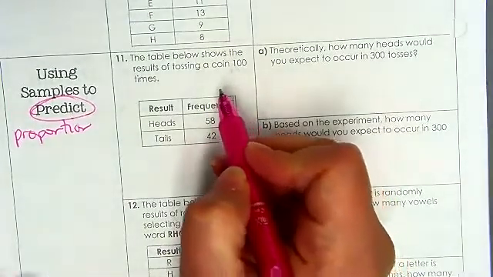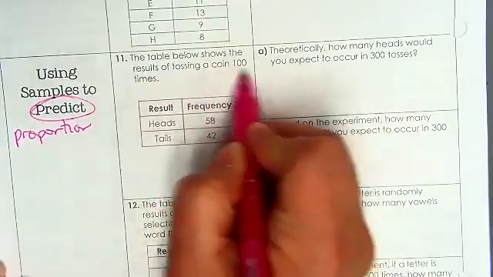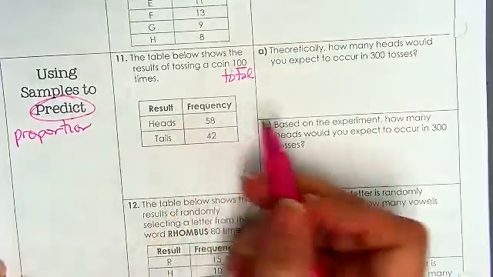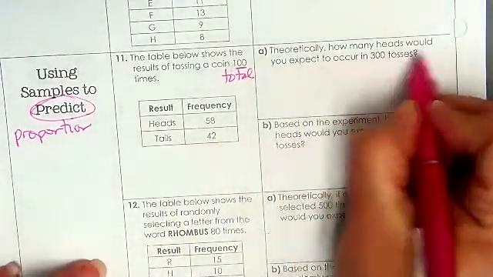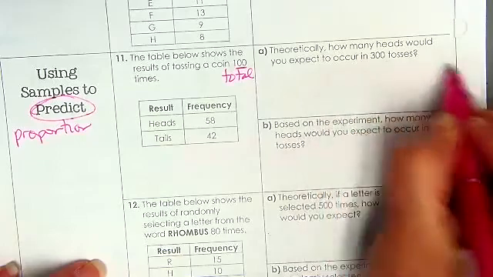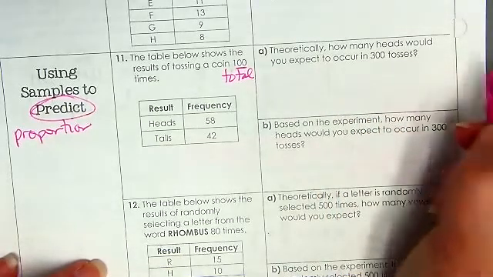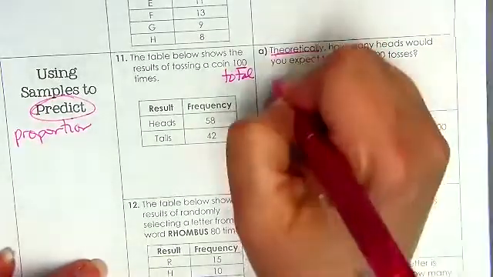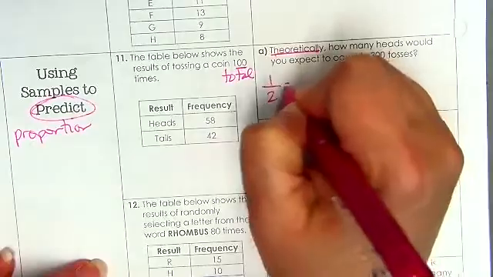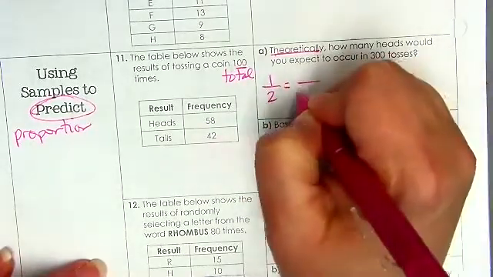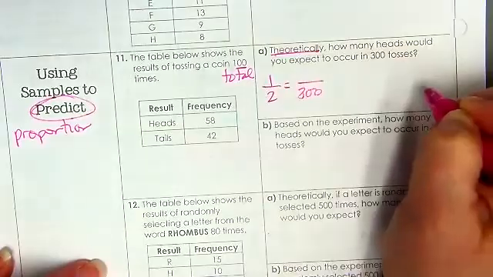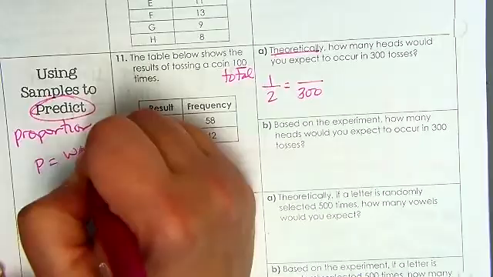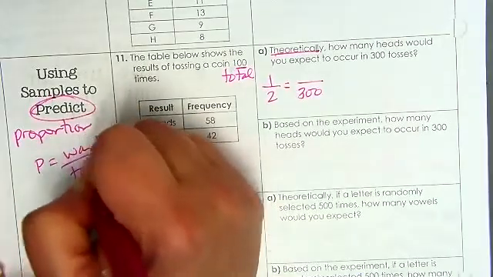All right, so for number 11, the table below shows the result of tossing a coin 100 times. That's the total. Results, frequency. Okay, so theoretical. How many heads would you expect to occur in 300 tosses? I'm using theoretical. So the theoretical probability for landing on a heads is 1 out of 2. I want to know how many times that's going to happen out of 300. Because remember, the probability is what you want over the total.